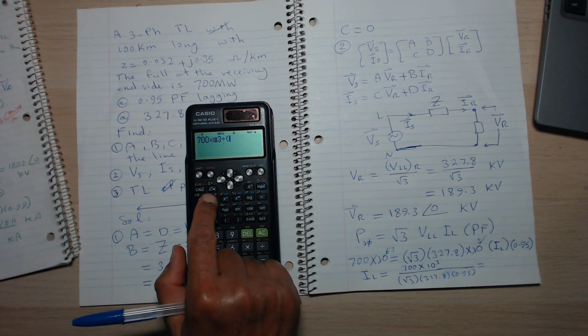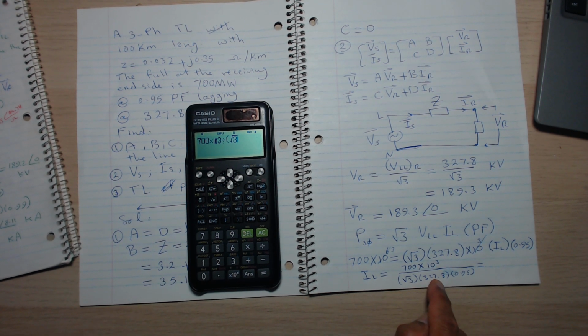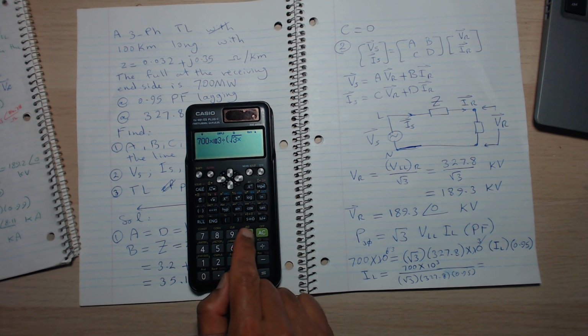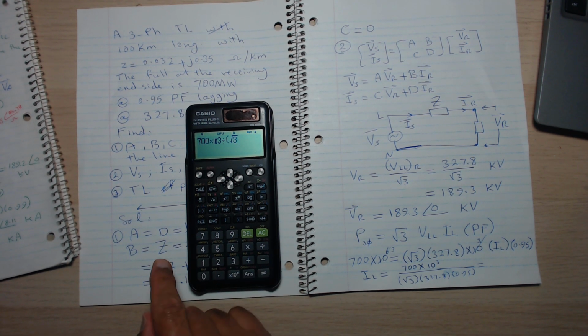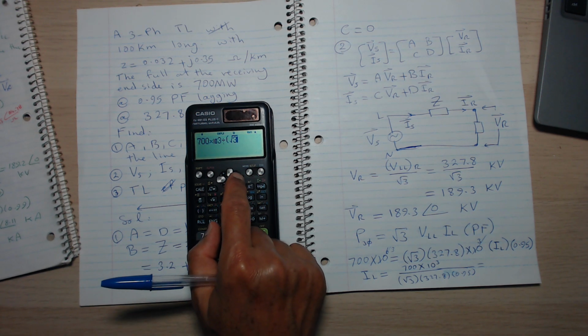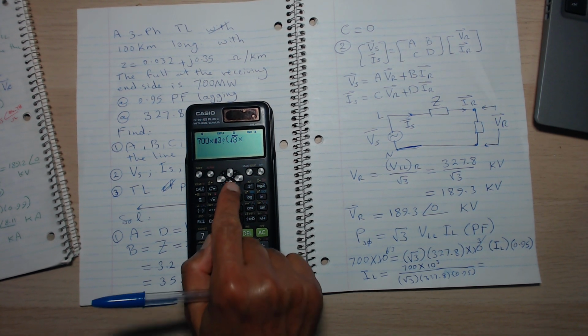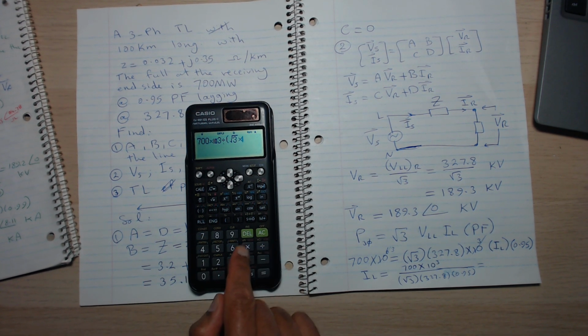If you punch root 3 here and you want to multiply by another number, you'll see the multiplication became under the root. So delete that. You have to make the multiplication sign after the root, so you have to click on here and bring the multiplication sign outside the root.